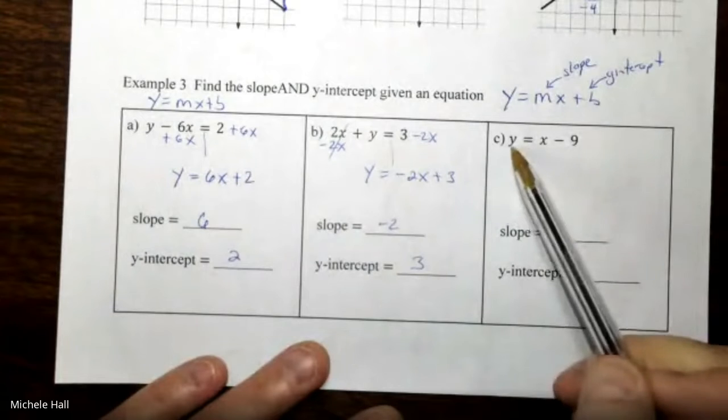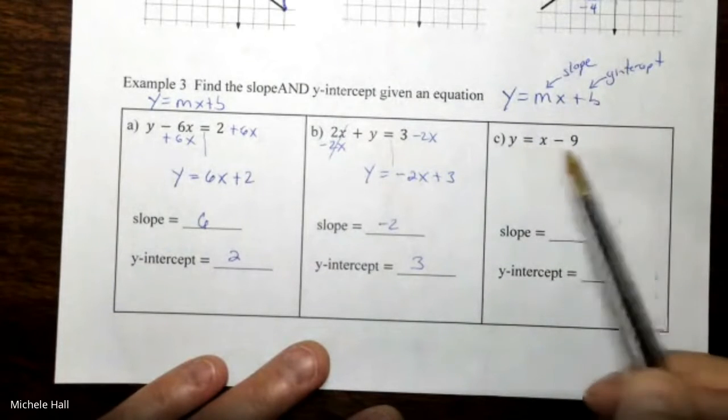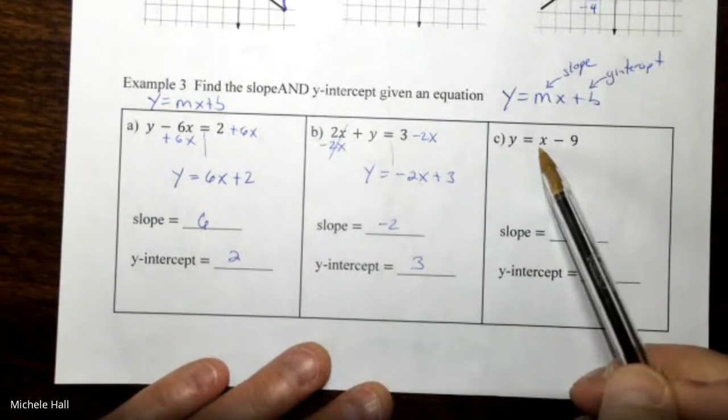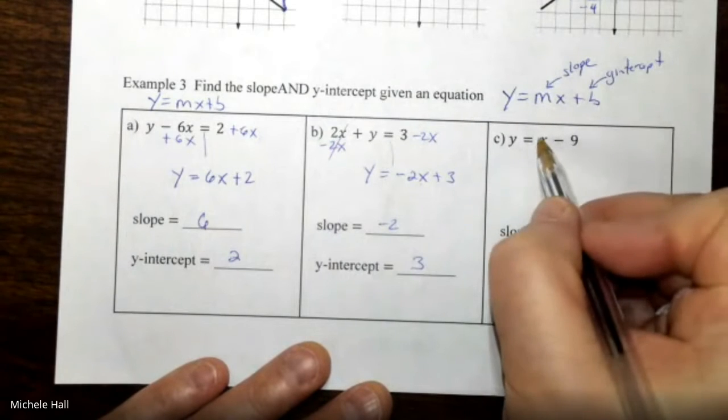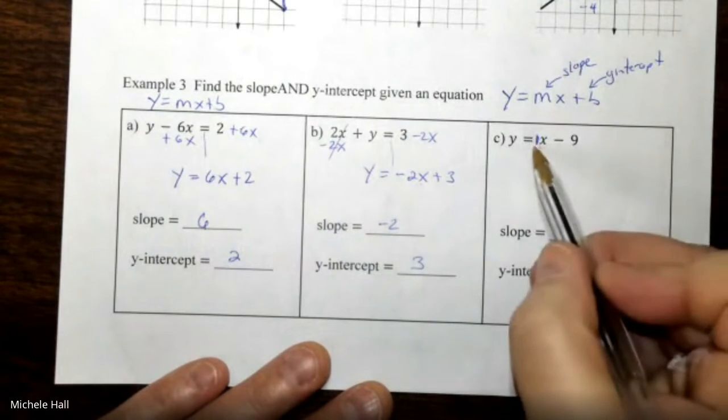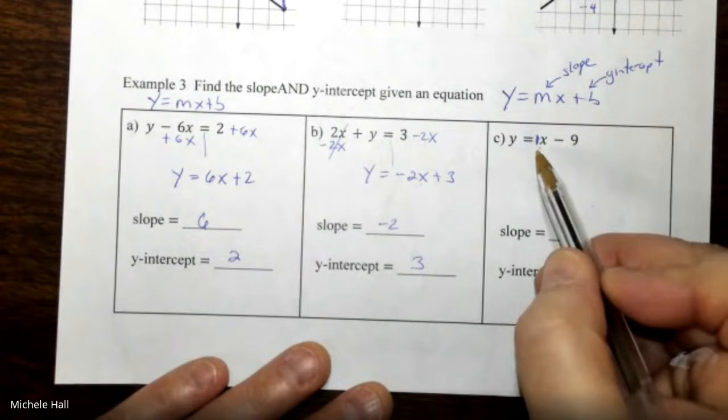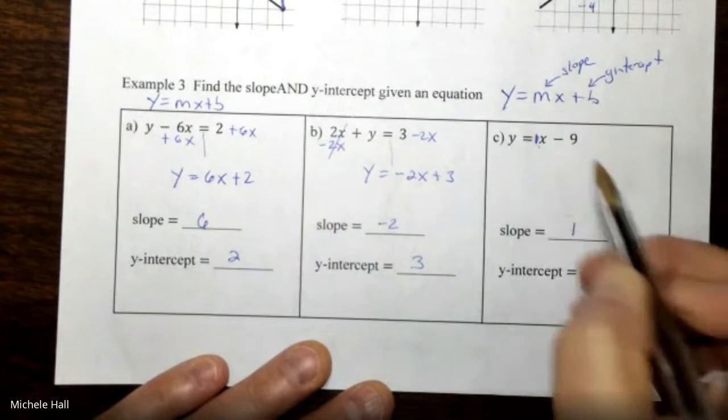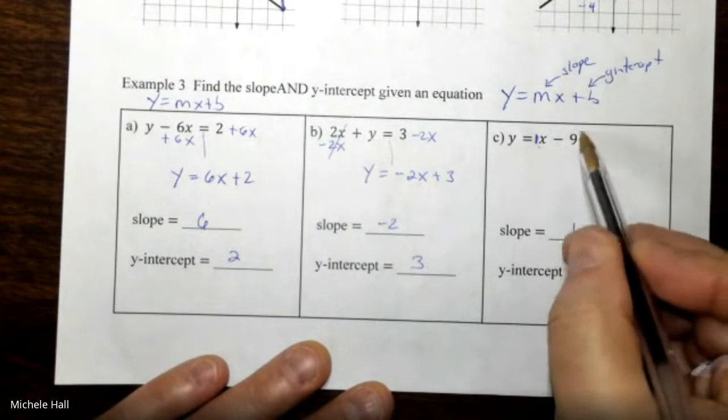Here I see I have y equals mx plus b. What's the number in front of x? That's my slope. The number is 1. 1 is understood to be in front of our x. My slope is 1, and my y-intercept is negative 9.